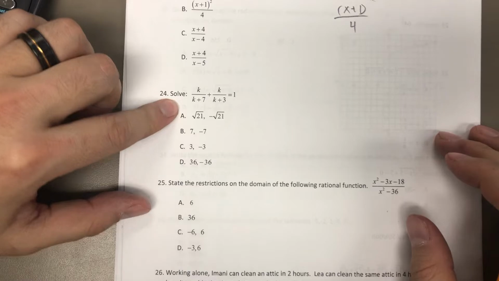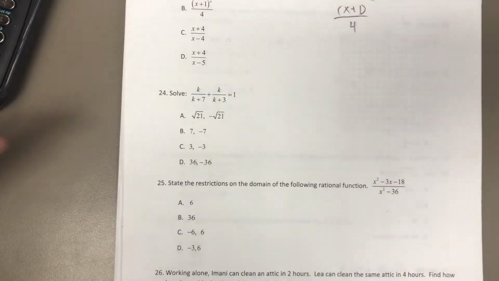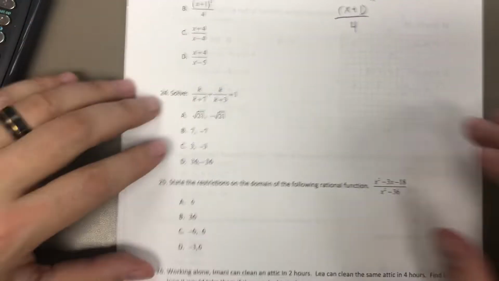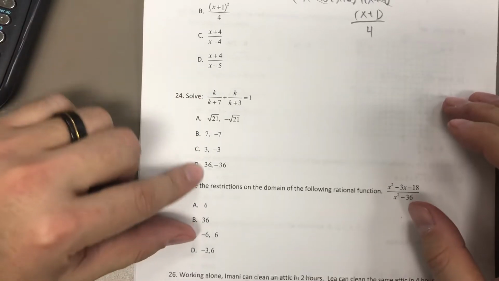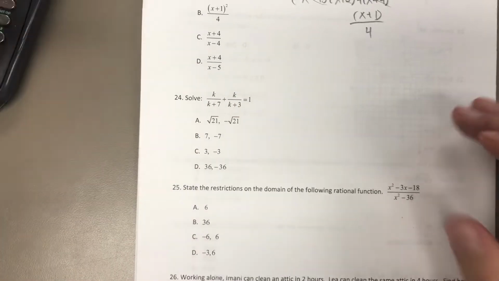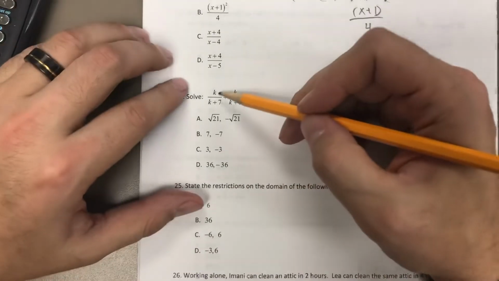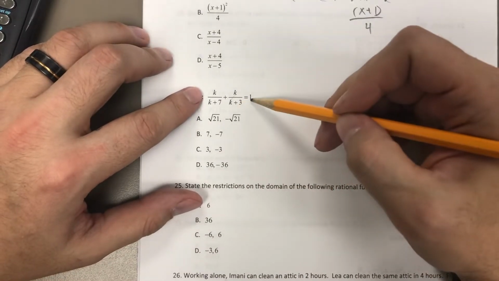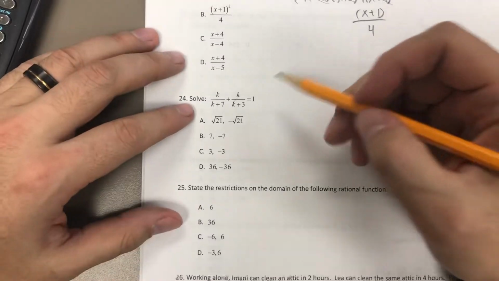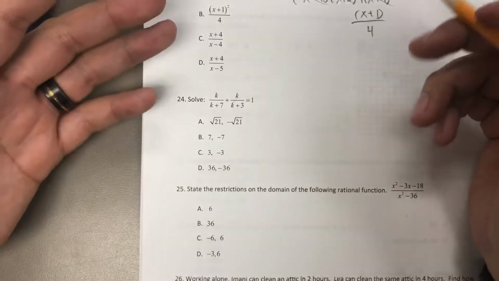The next one, solve. Oh man, whenever it says solve, you should be really happy with that, because it just means that they give you a bunch of answers and all you have to do is plug them in. The one that works, if I plug in 7, for example, for k, and I get 1, that's the answer that I'm looking for. If I don't get 1, I can eliminate that option.